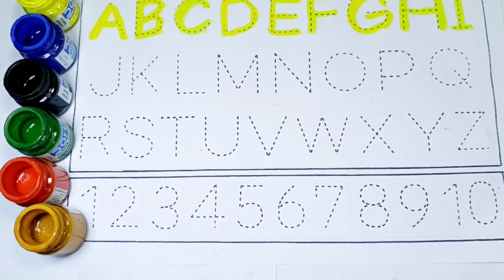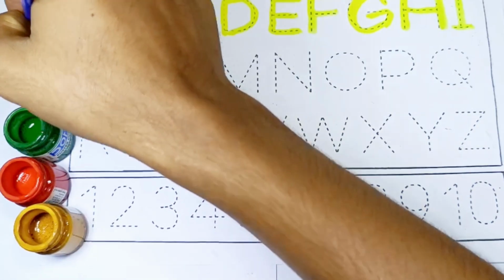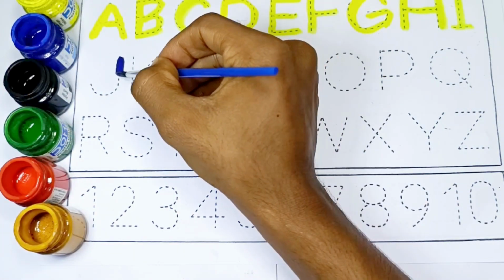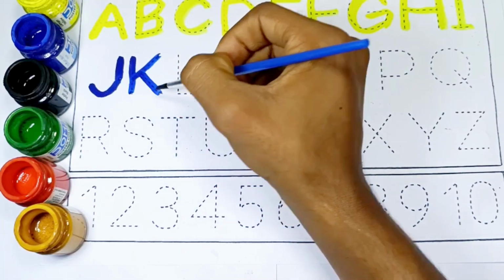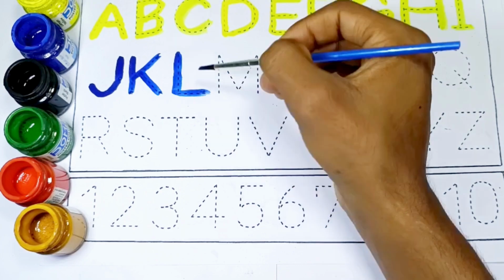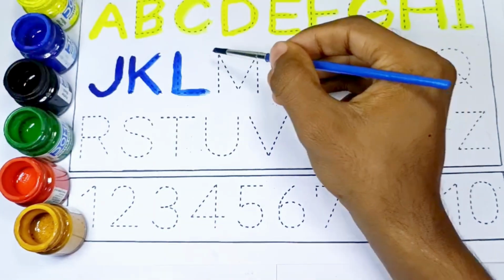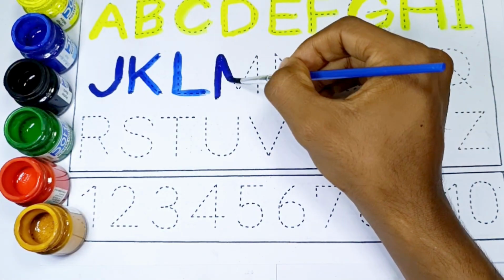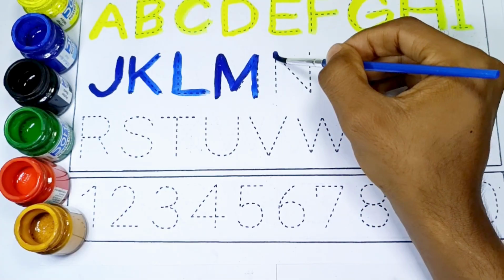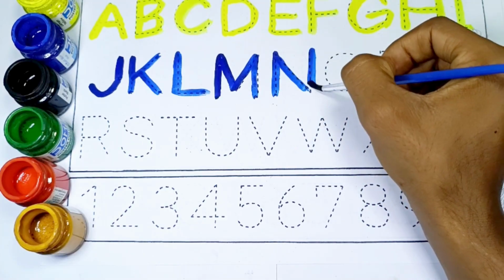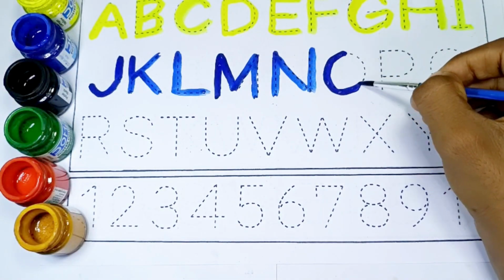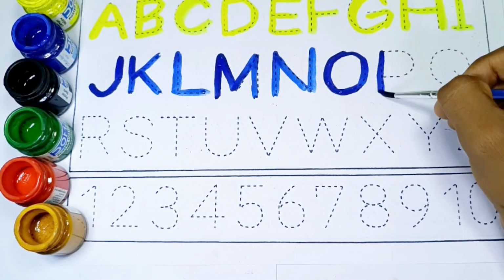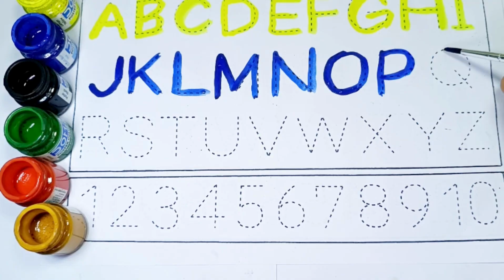Kids, now you draw J, the alphabets of J, and use blue color. J for joker. K for king. L for lion. M for moon. N for nose. O for orange. P for parrot.